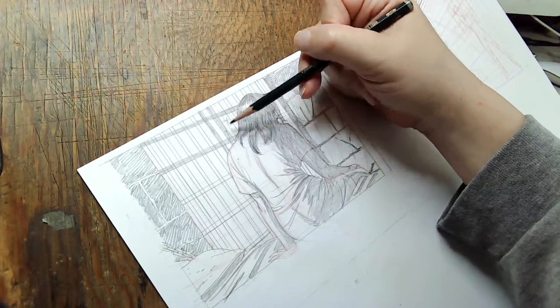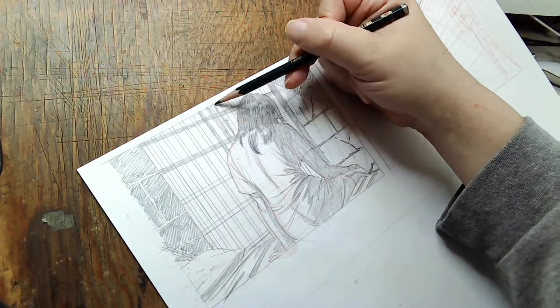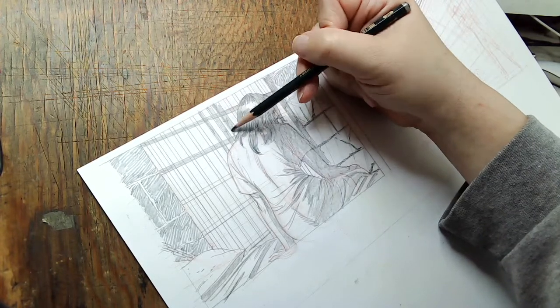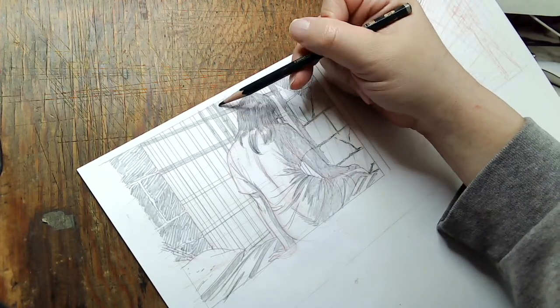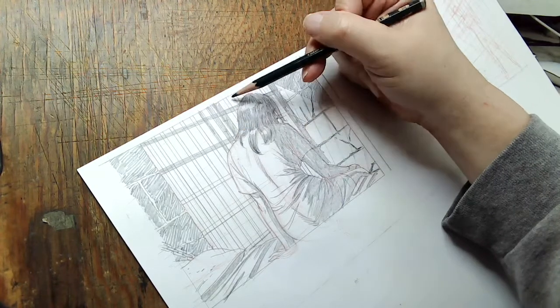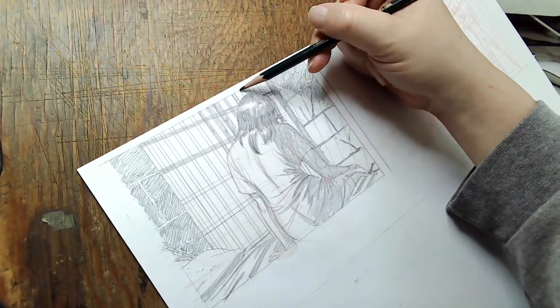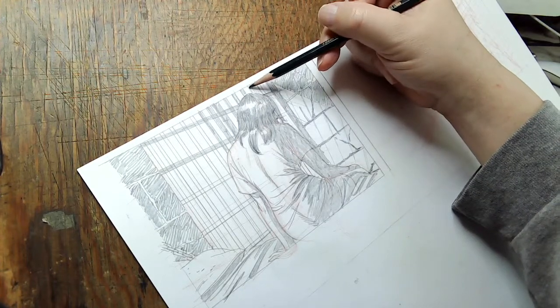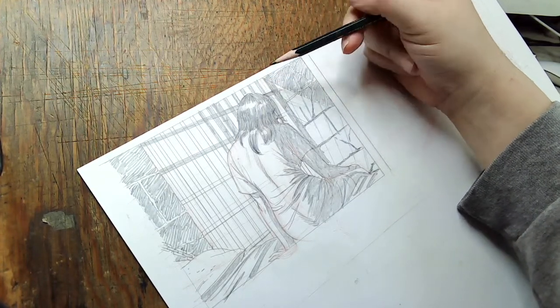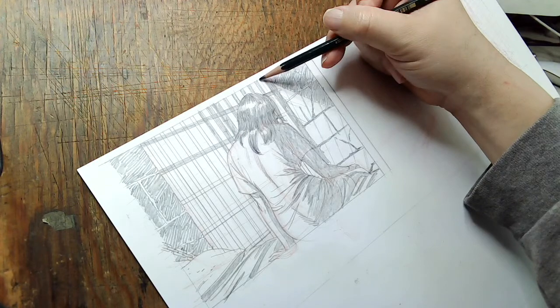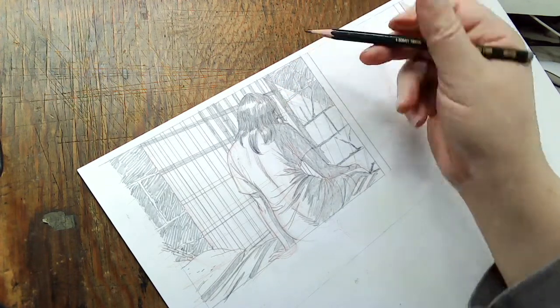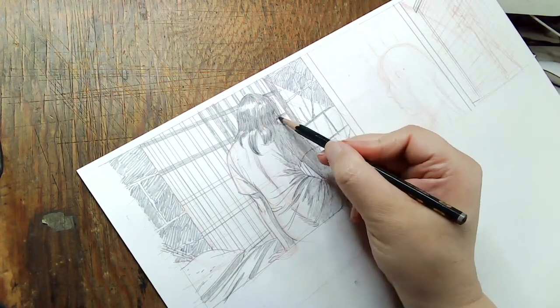So again, I always say working in comics is sort of like baking brownies. There's a real recipe to some of the process that by nature works in your favor because you have to produce a high volume of work, especially if you're doing something like a comic strip.